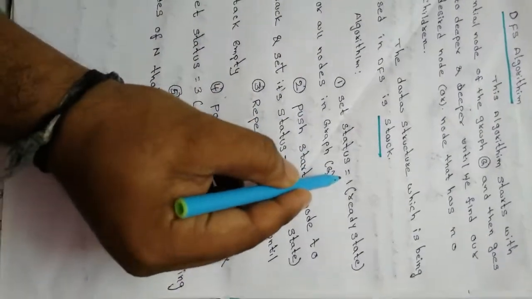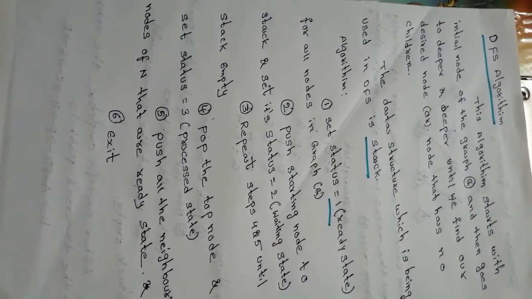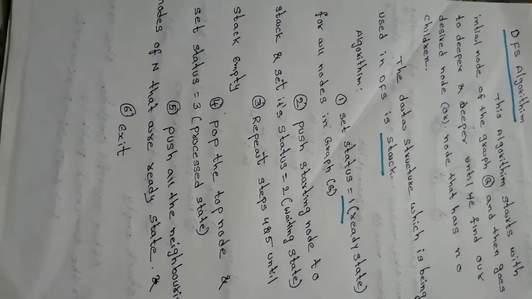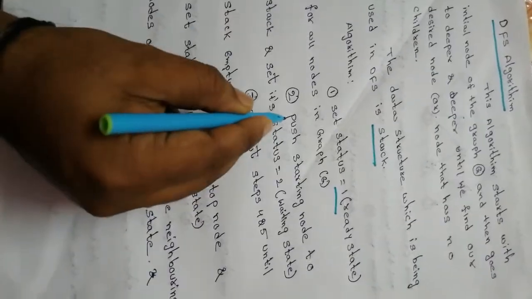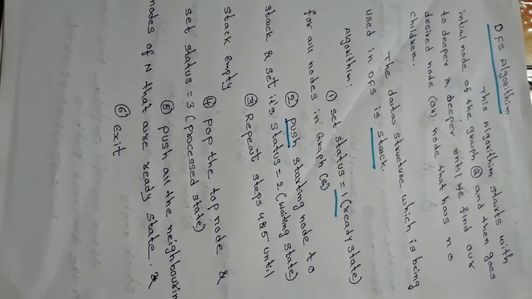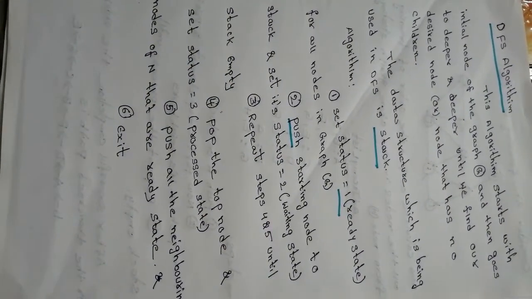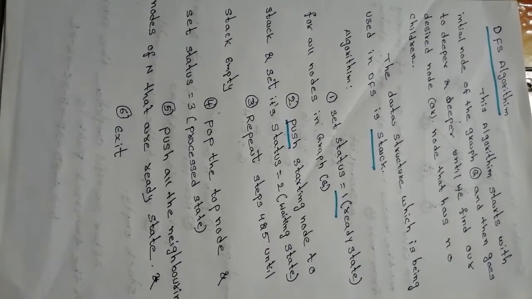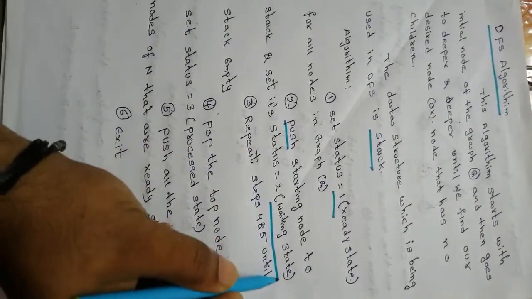The algorithm is similar to the BFS algorithm. Set status equals 1: take a graph and make all the nodes of that graph ready state. As we are using a stack structure, push the starting node into the stack. Then the ready state element is moved to the stack and comes to the waiting state.